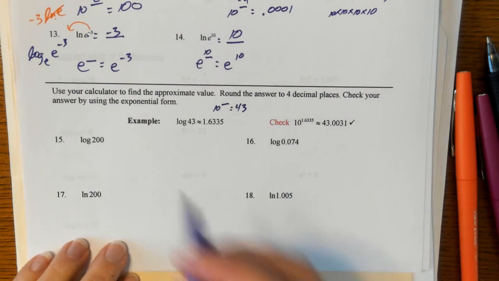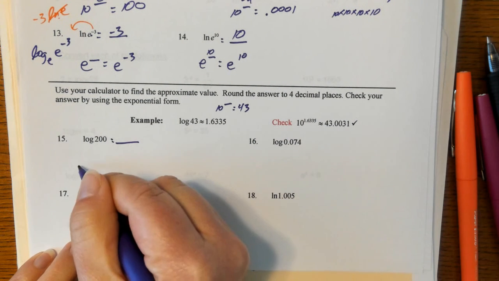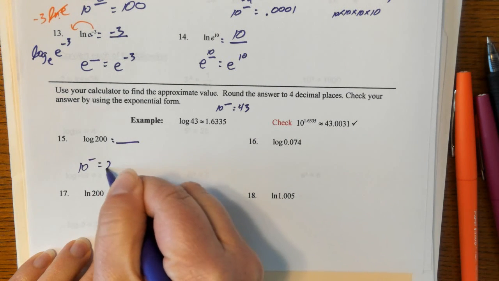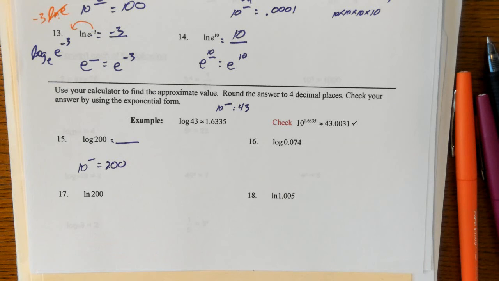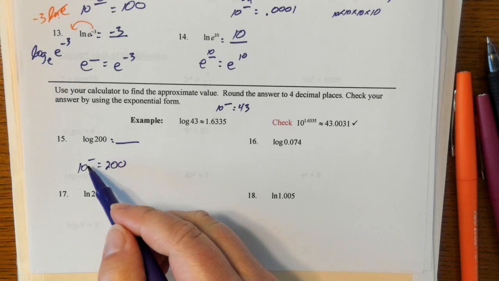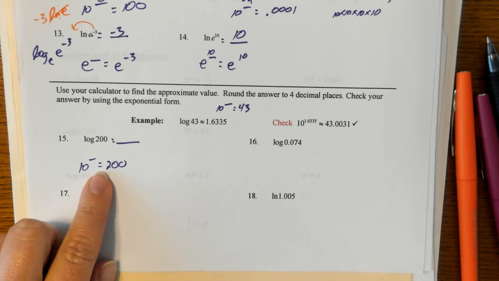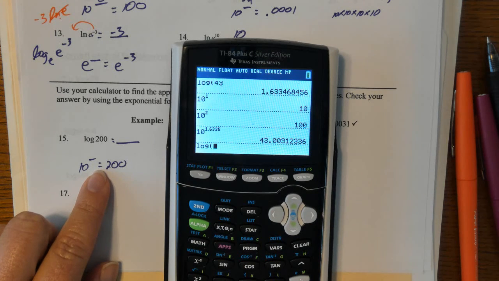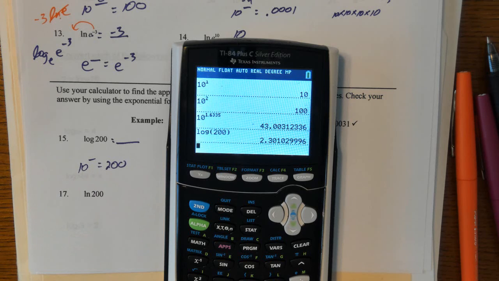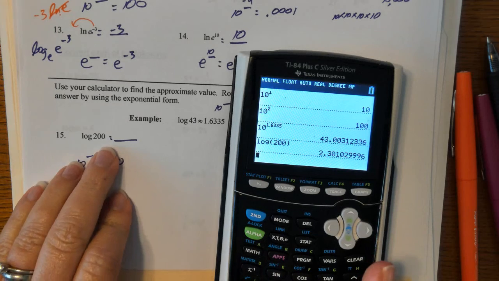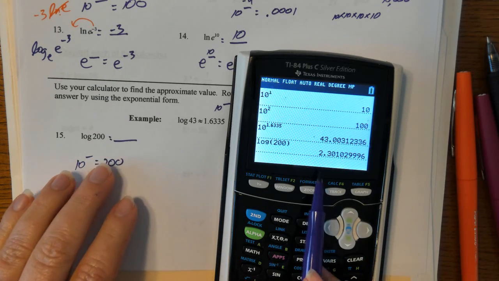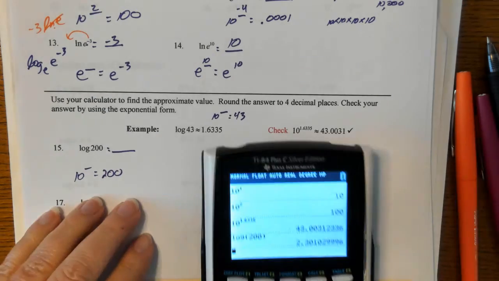All right, so what this is saying right here, log 200, 10 to the something has to equal 200. Well, there's not going to be a whole number that we could put in there that 10 to that number will be 200. So it's going to be a decimal, okay? And I bet it's 1 something, because 10 squared would be 1,000, and that would be too much. So in your calculator, if you type log 200, it's going to give you a decimal. 10 squared is 100, sorry. 10 to the third would be 1,000, and that would be too much. So it's going to be 2 point something. And then just round to whatever place they say.